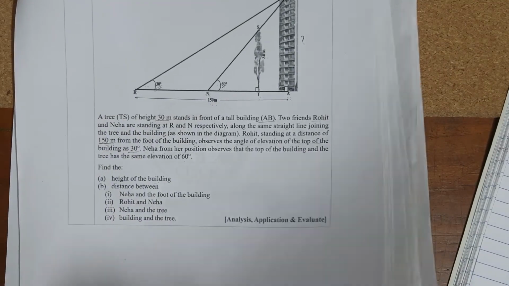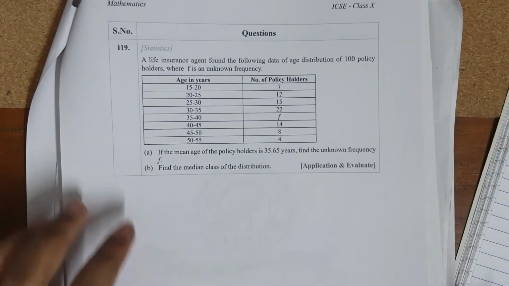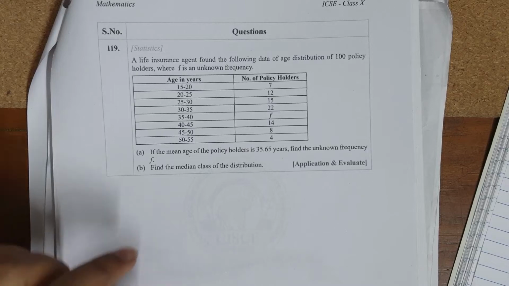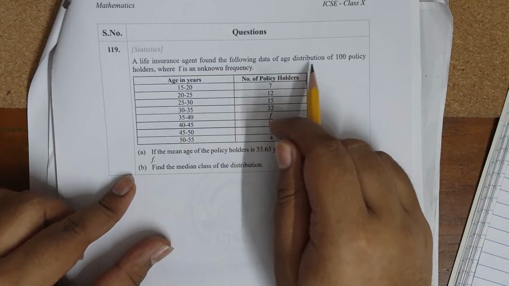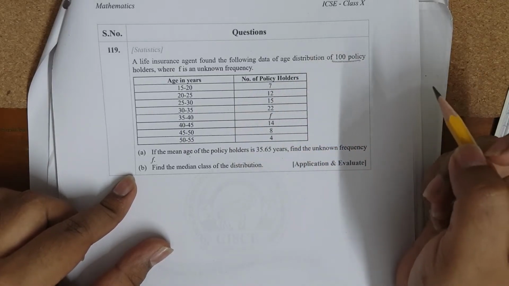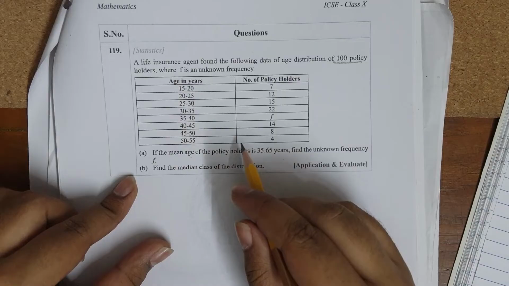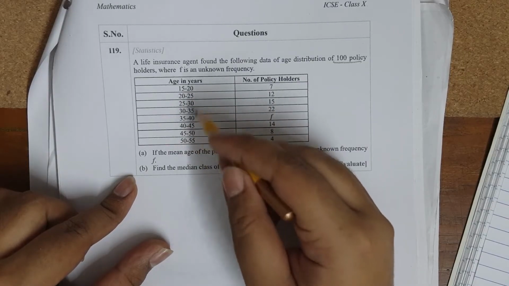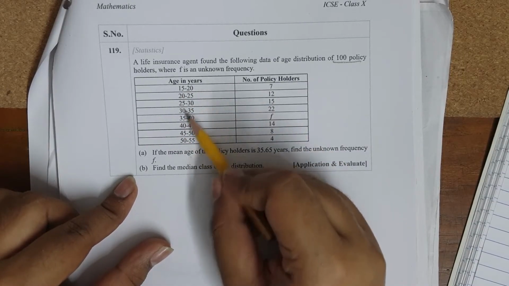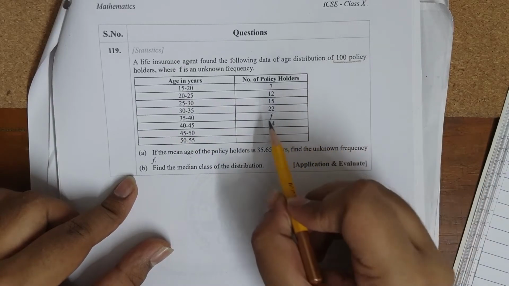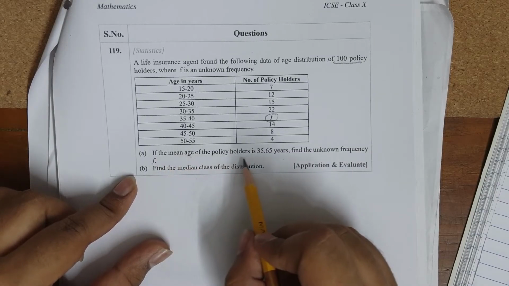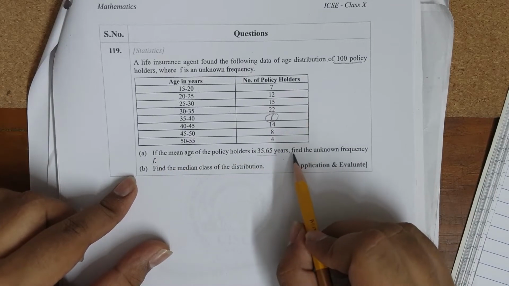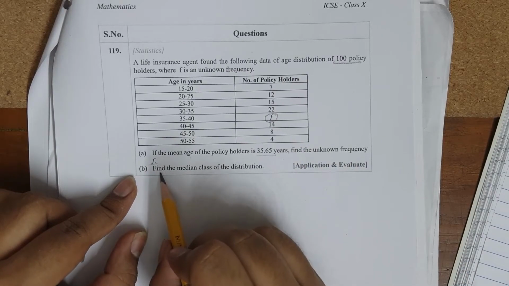Moving on to the last question of the entire paper, which is 119. This is from statistics. Given that a life insurance agent found the following data of age distribution of 100 policy holders, F is an unknown frequency. So they have given age in years as class intervals 15 to 20, 20 to 25, and the number of policy holders, where there is a missing frequency F. If the mean age of the policy holders is 35.65 years, find the unknown frequency F and find the median class of the distribution.